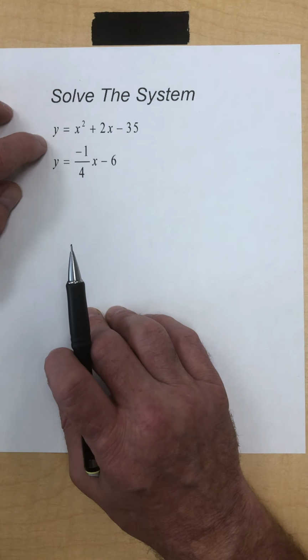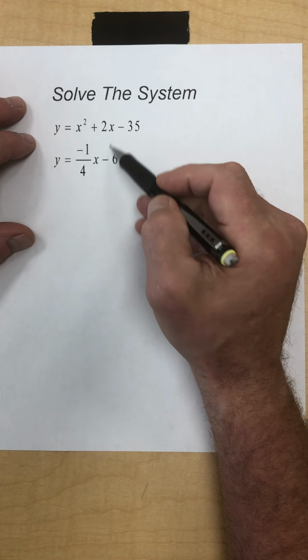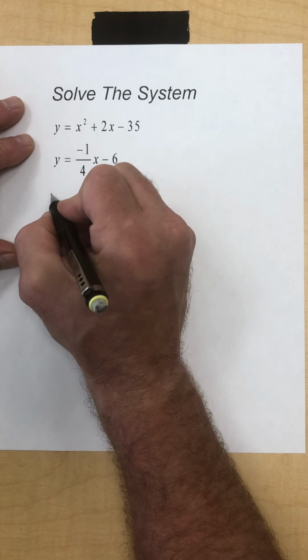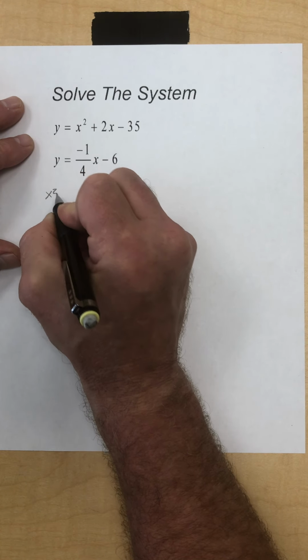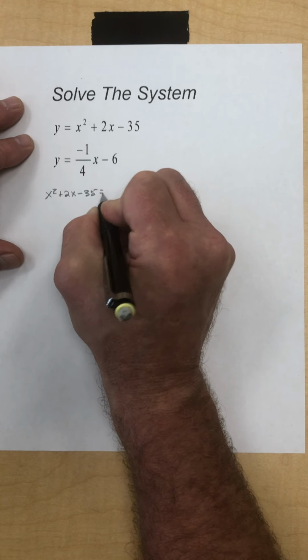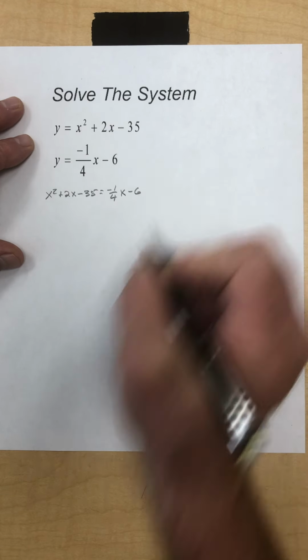Notice it's y equals. So they took care of that for us. So if both of these guys on the right-hand side are equal to y, then they have to be equal to each other. Okay, so we have x squared plus 2x minus 35 equals negative 1/4 x minus 6.